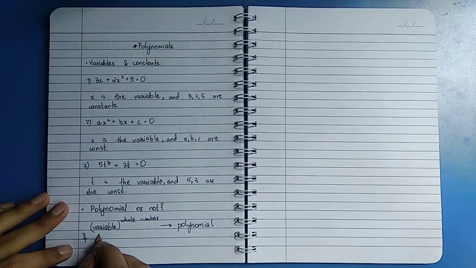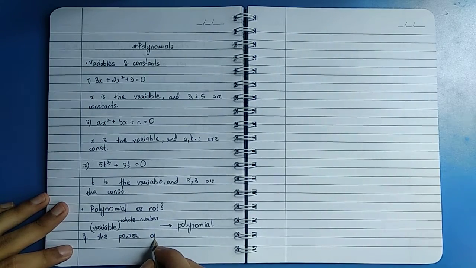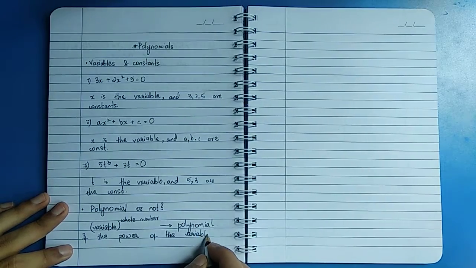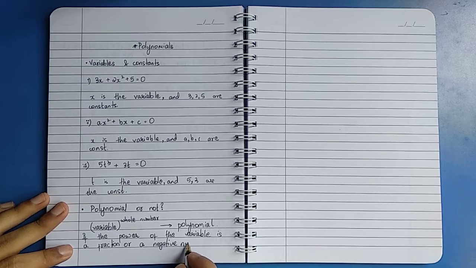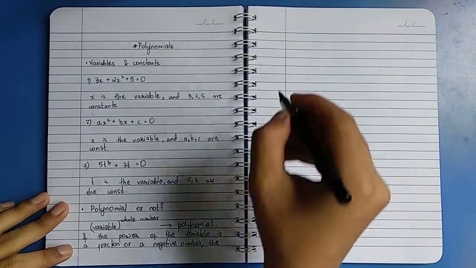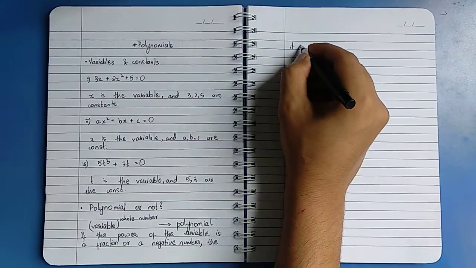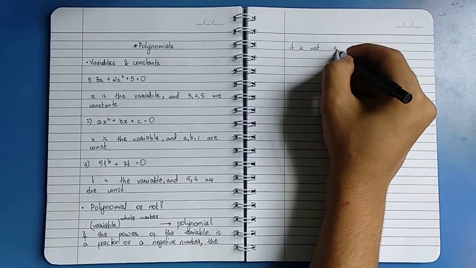And if the power of the variable is a fraction or a negative number, then it is not a polynomial.